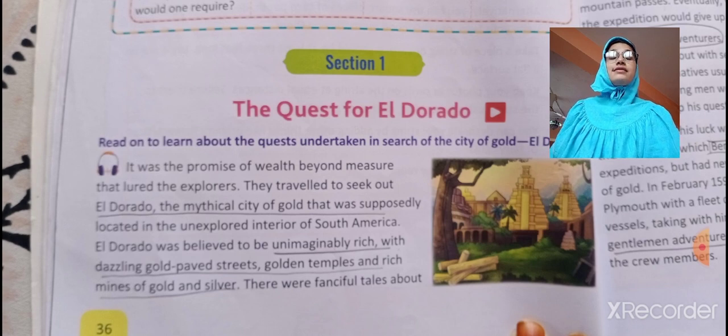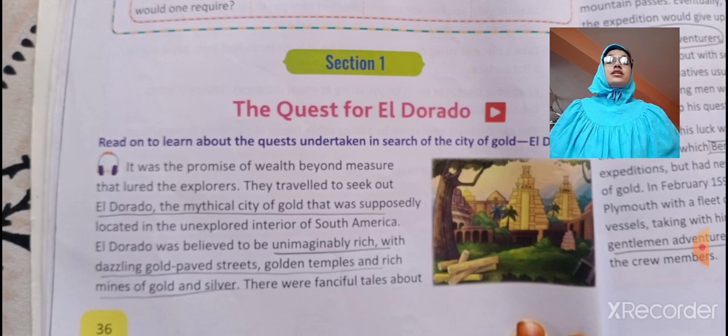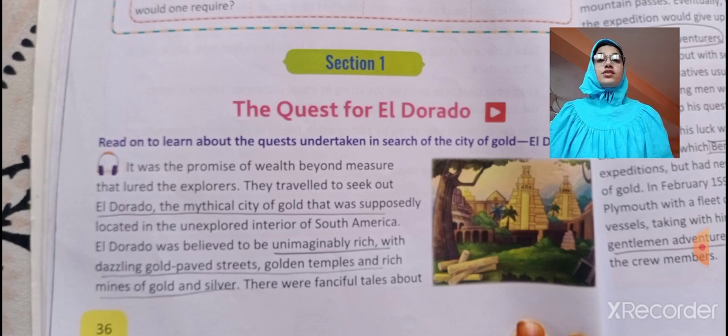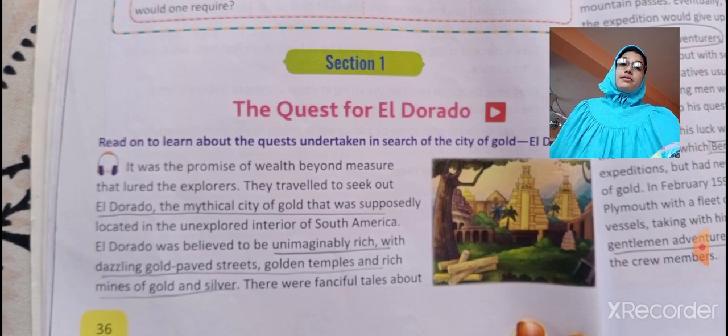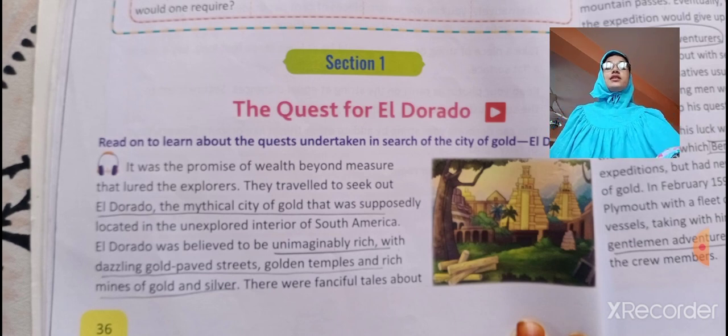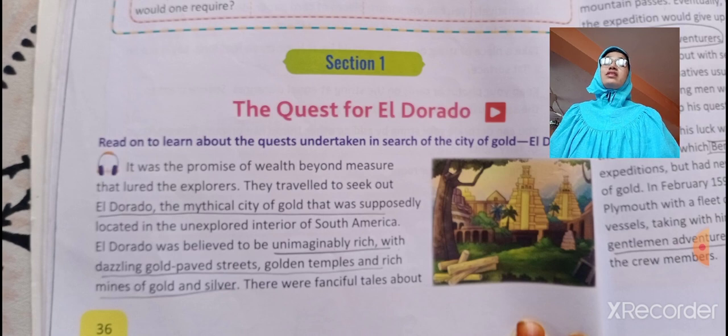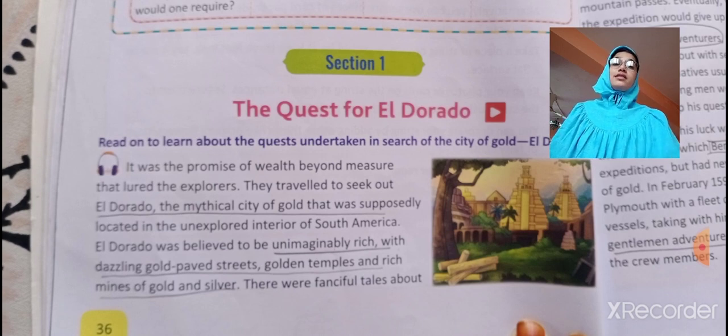mines of gold and silver. As you can see, El Dorado was a city of gold, and it was just believed that this city is to be unimaginably rich with dazzling gold streets, golden temples, and rich mines of gold and silver. So every explorer was in search of this city so that they could be rich and they could provide plenty of gold and silver for the people of their city.